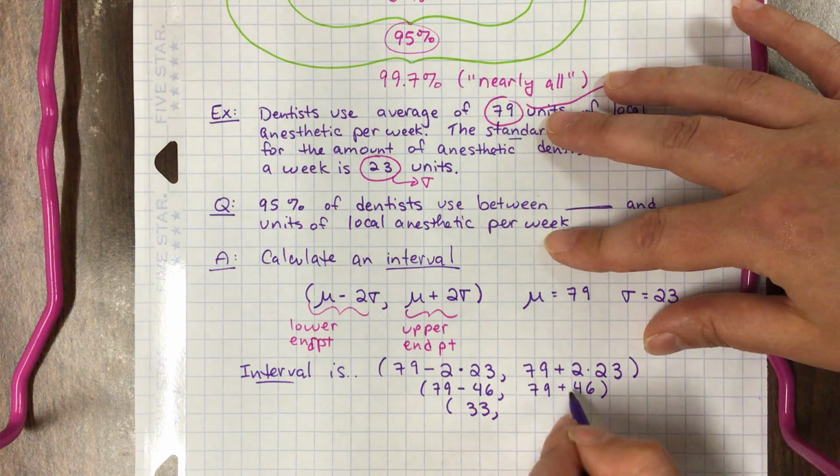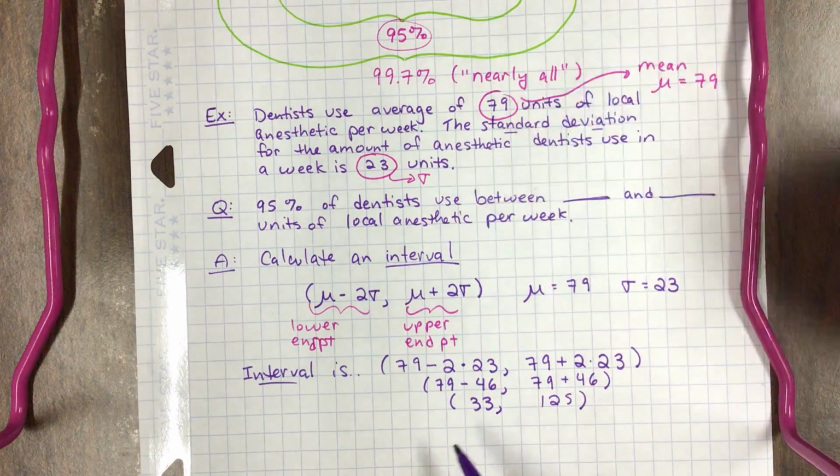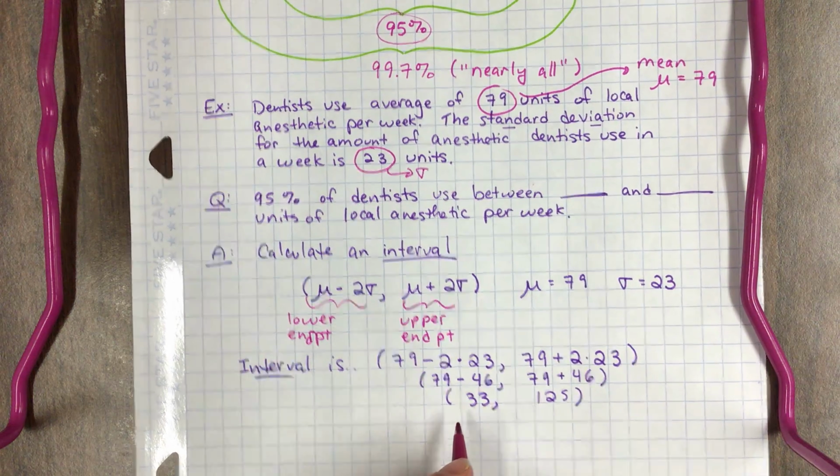And then 79 plus 46 gives me 125. So pretty big range of values.